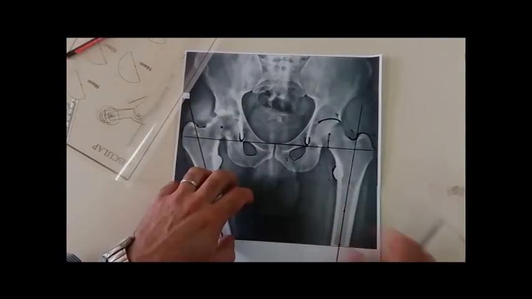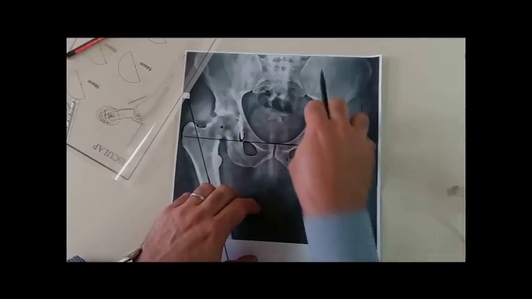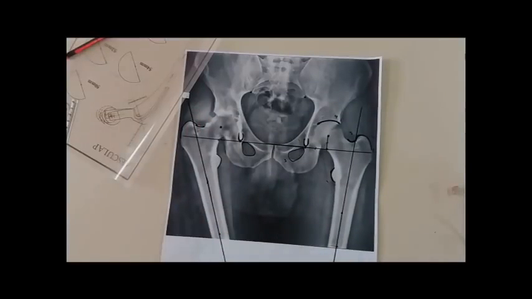In this case, in this radiograph, we have a normal hip. It is easier to define the center of rotation with much certainty and transfer the center of rotation to the abnormal side.